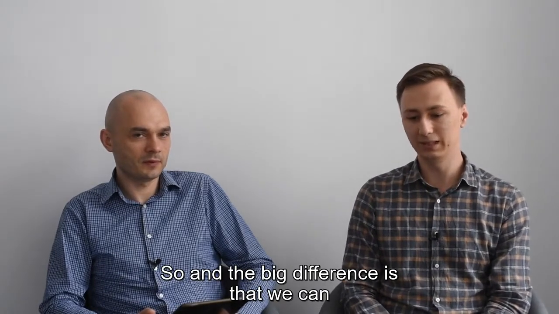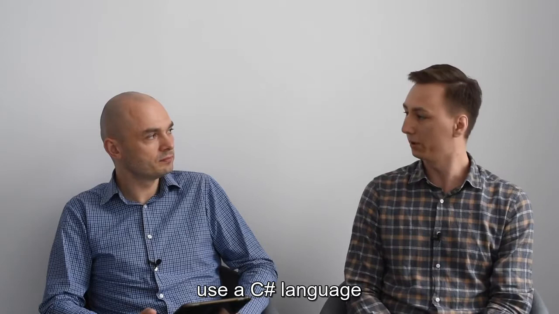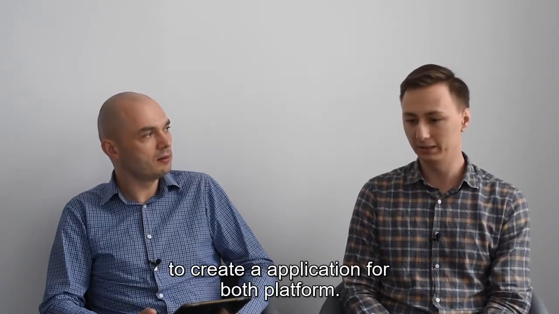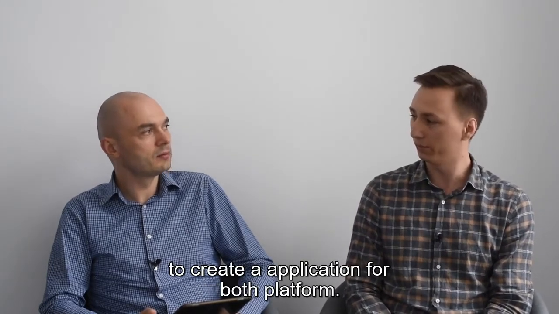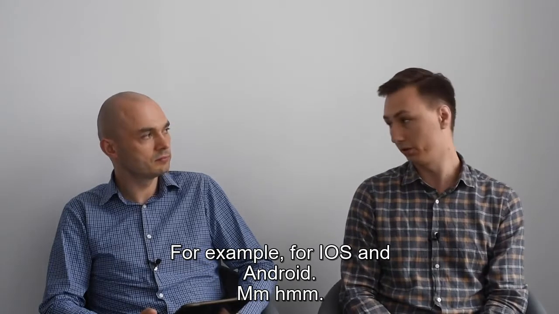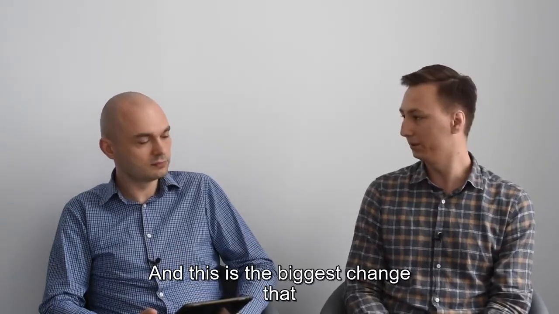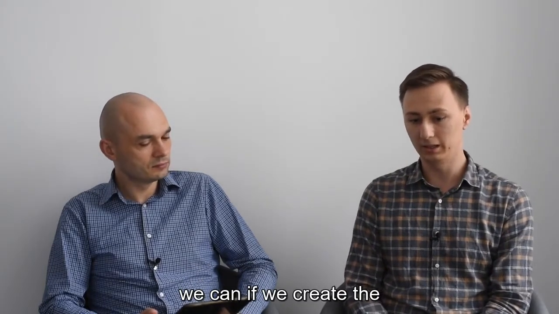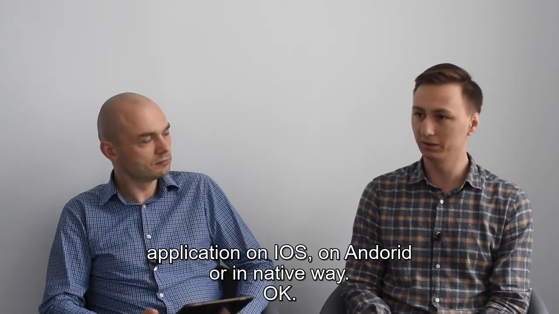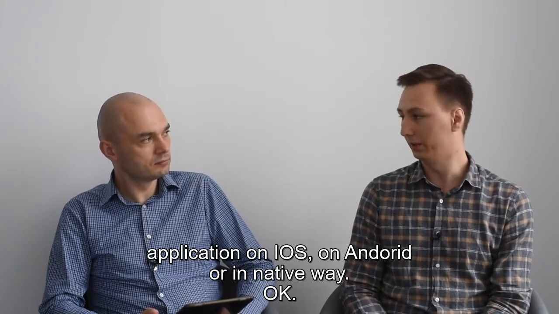The big difference is that we can use the C# language to create an application for both platforms, for example for iOS and Android. So we can reuse code on both platforms, and this is the biggest change compared to creating the application on iOS and on Android in a native way.